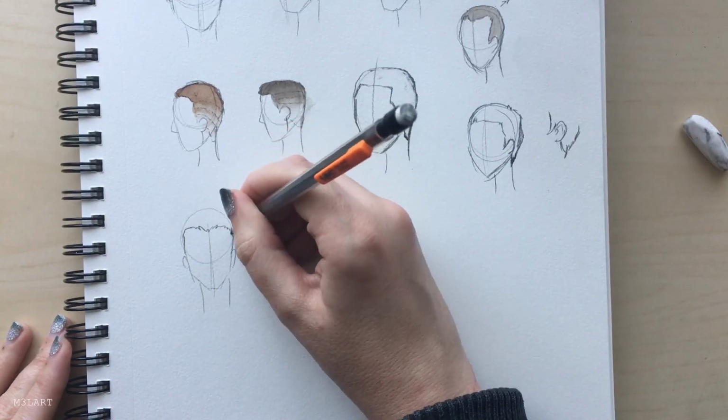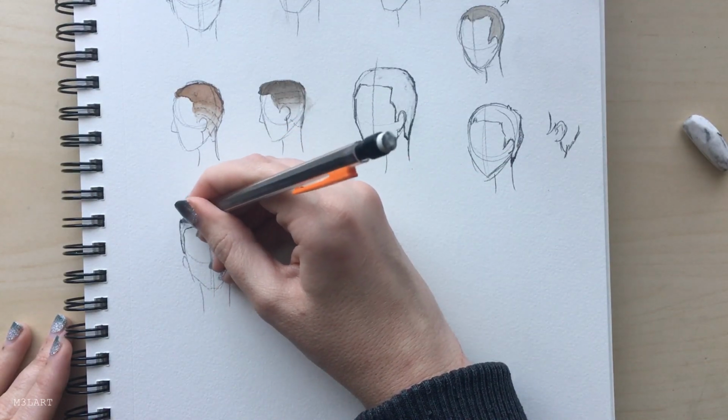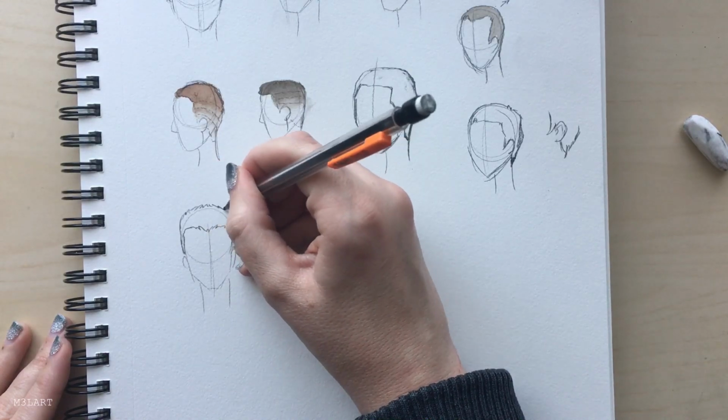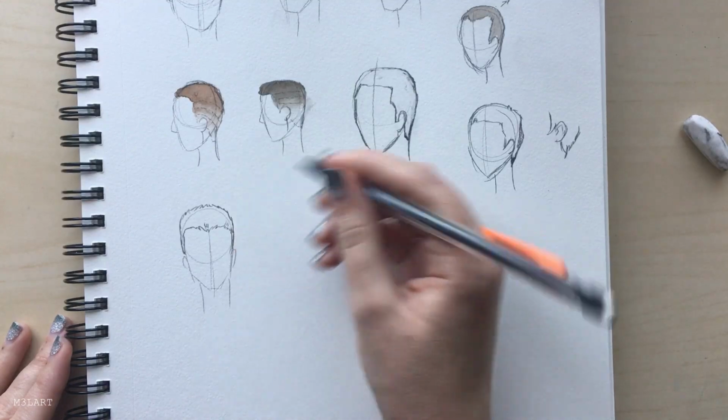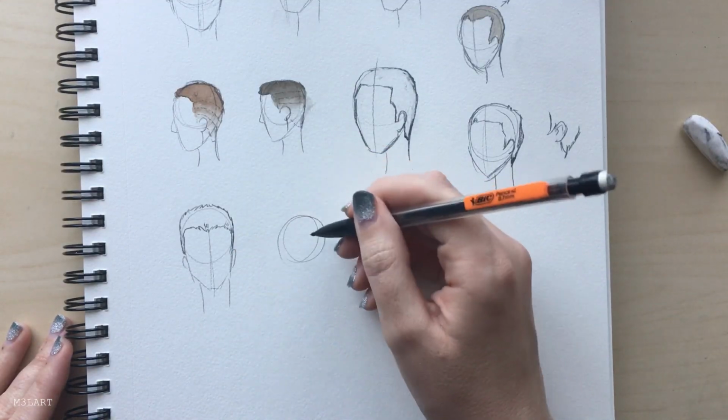Next, I'm drawing what I consider to be a pretty standard short haircut. It's similar to the tapered one that I showed at the beginning, but the top is a little bit longer, and the hair is brushed kind of straight up or straight back.